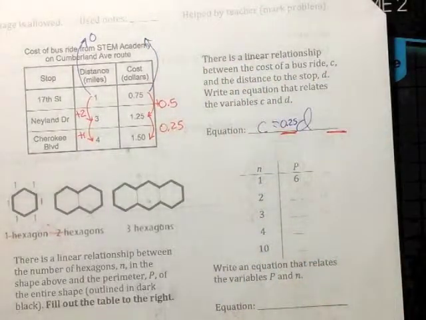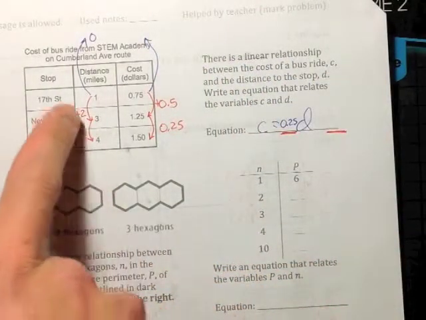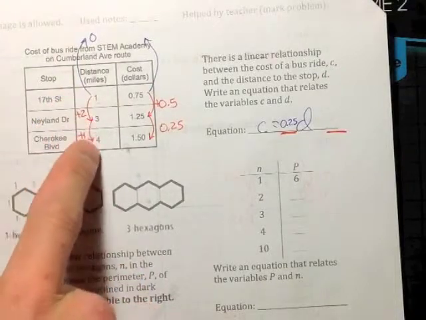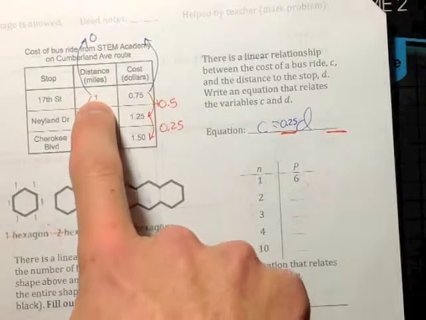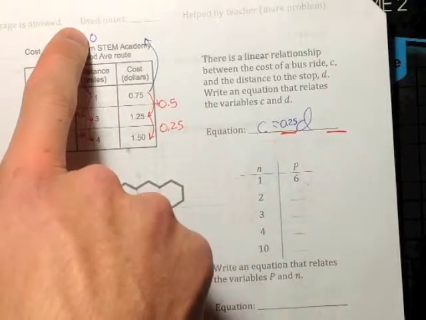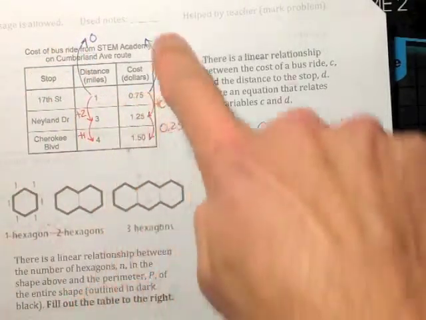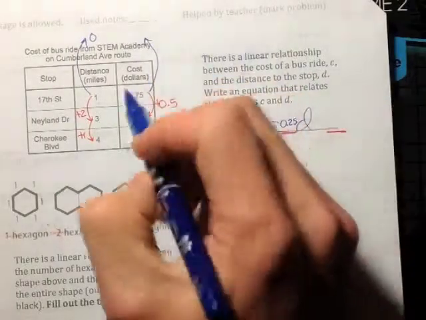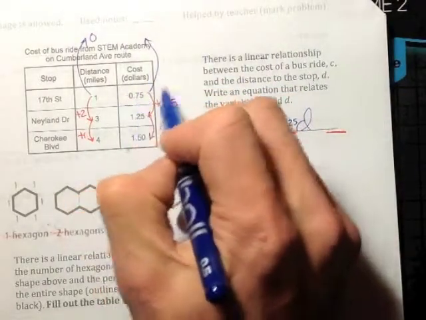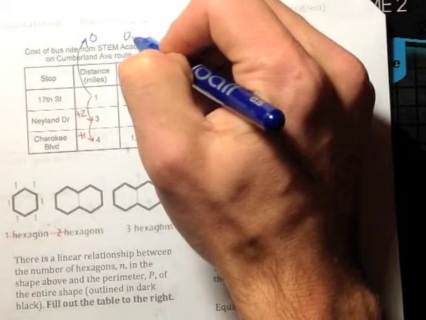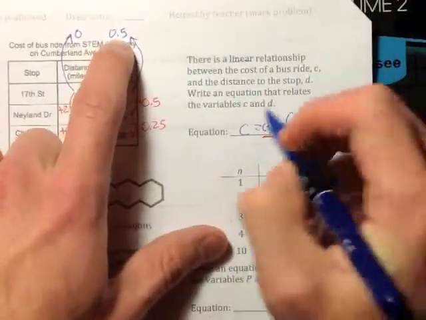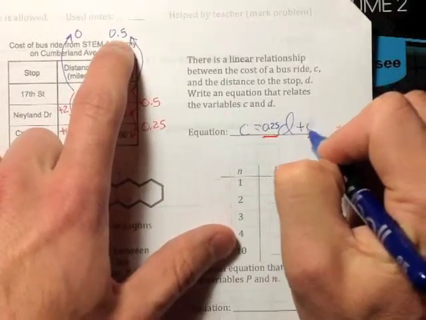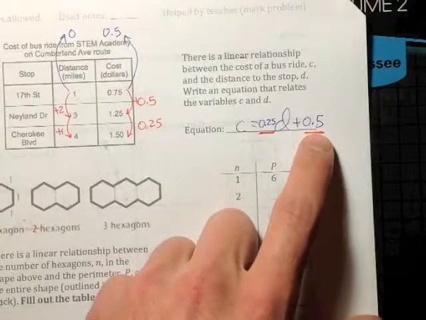Well, each time the distance goes up by 1, cost goes up by 0.25. So let's make the distance go down by 1, so the cost is going to go down by 0.25. So 0.75 minus 0.25 is going to be 0.5. So the bus driver will charge you 50 cents, $0.5, just to get on the bus.